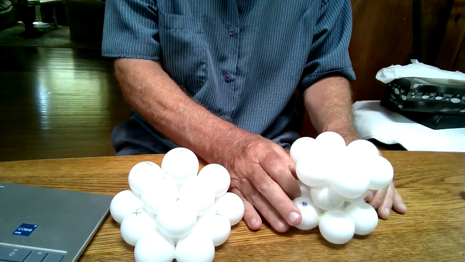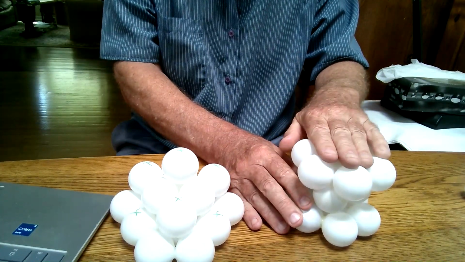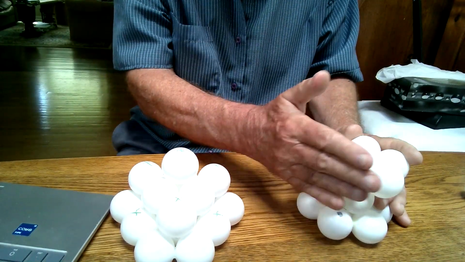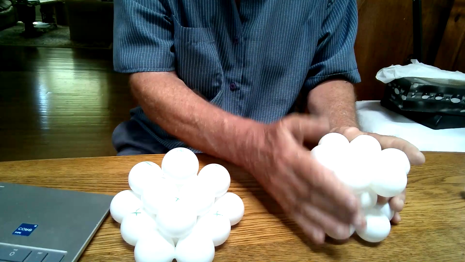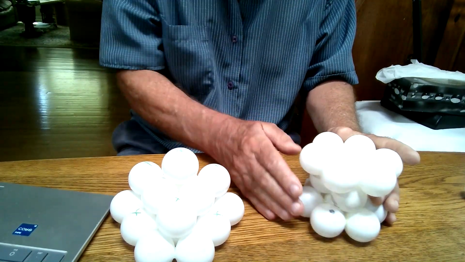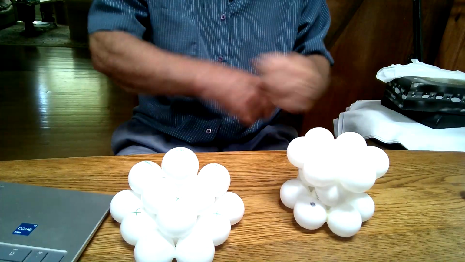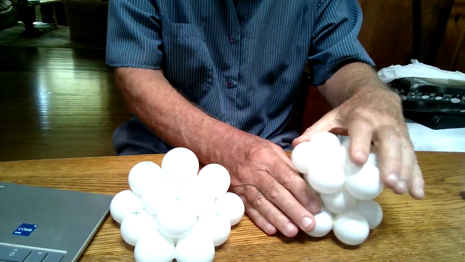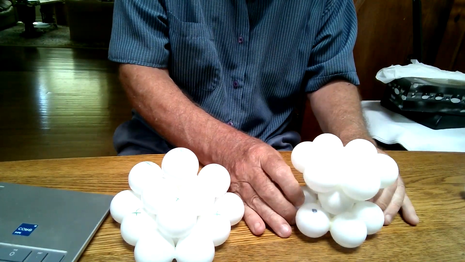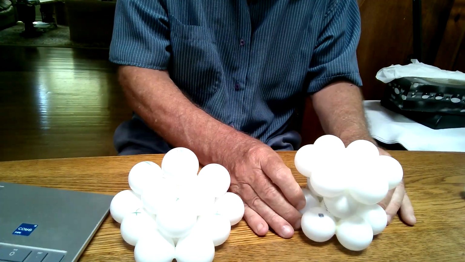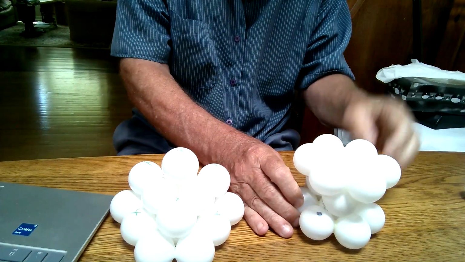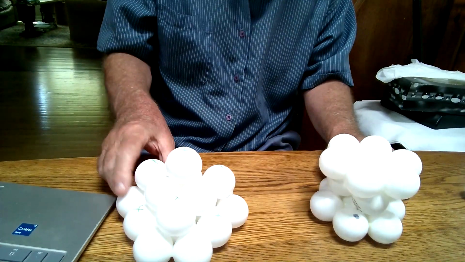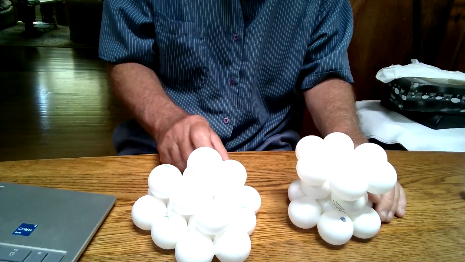For zinc and cadmium, the most close-packed plane is the basal plane, this one, whereas in zirconium and titanium, the most close-packed plane, even though it's corrugated, is this one, the prism plane. That's because of the nature of the electrons, the sub-valence electrons in the structure, in the metal.